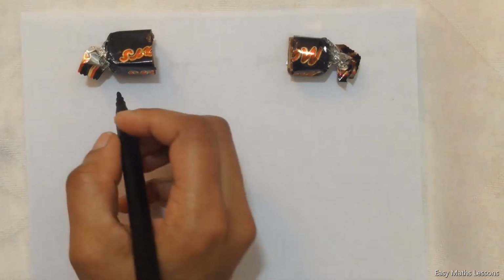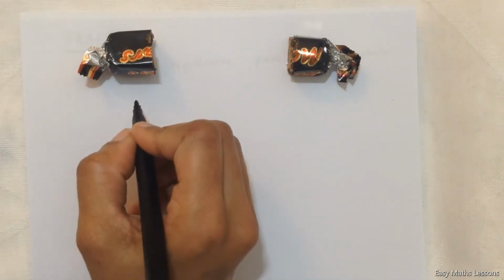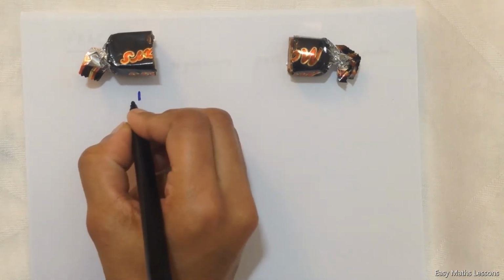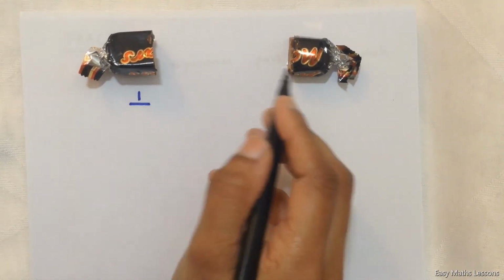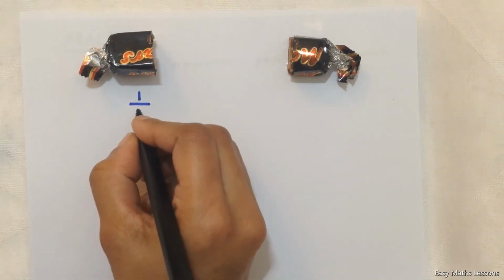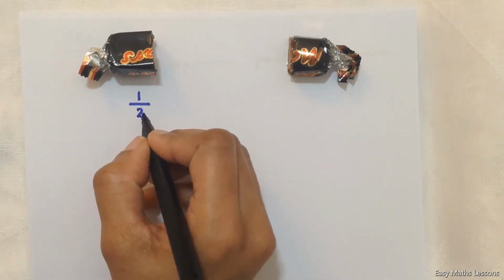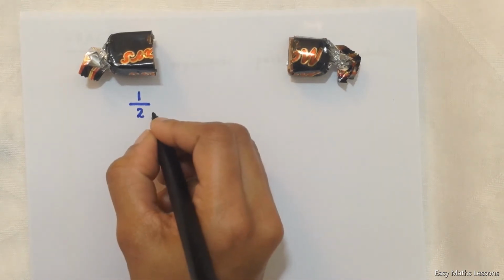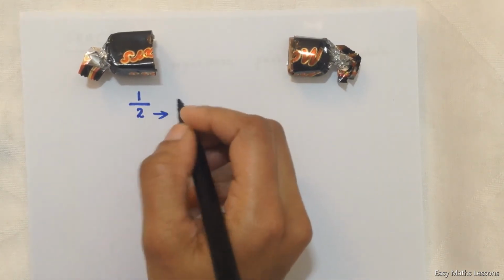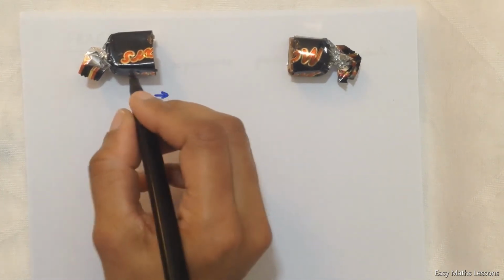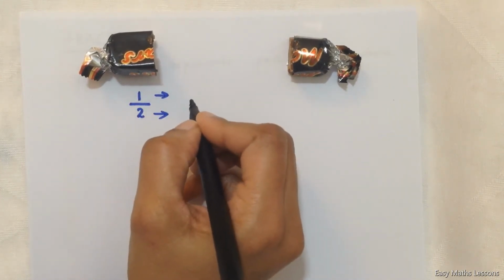Now how can you represent the piece of chocolate which you have got? You have got 1 piece of chocolate out of 2 pieces. So you can represent this piece as 1 by 2. This 2 represents the total number of pieces and the 1 represents the piece of chocolate you have.